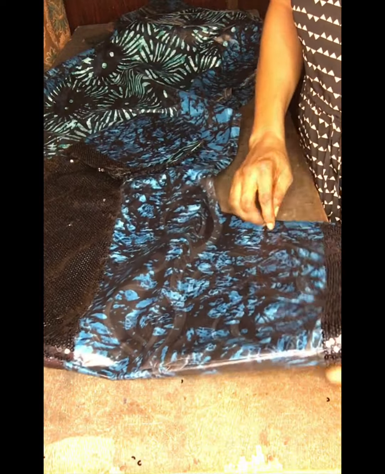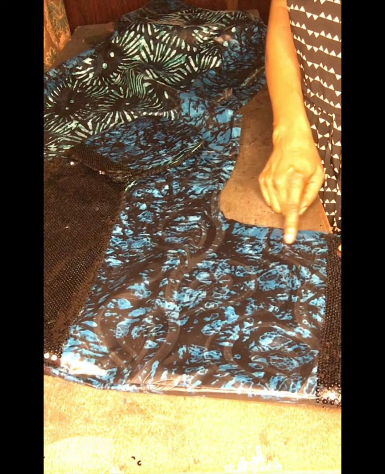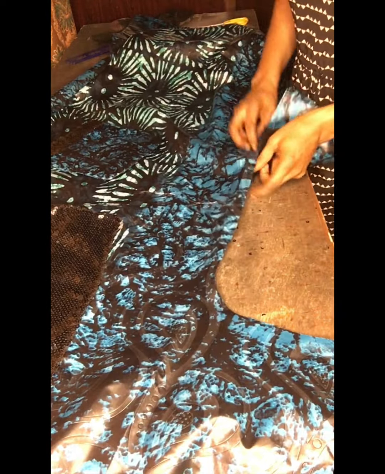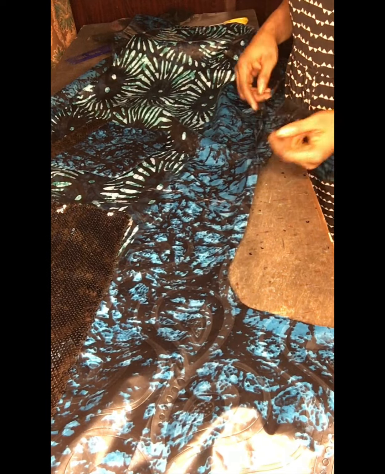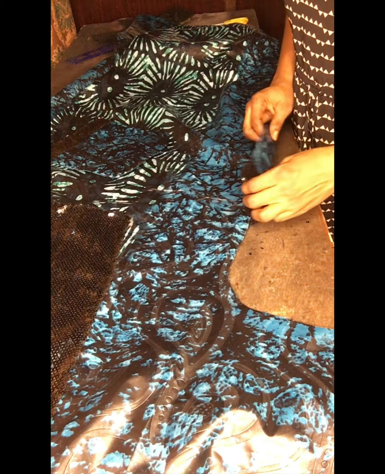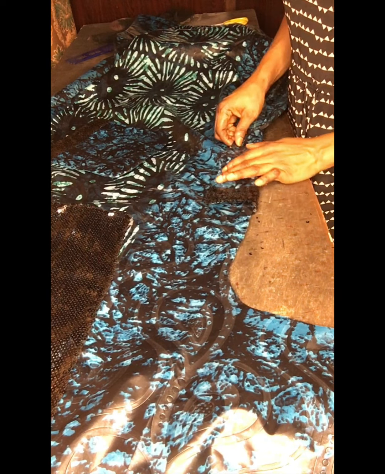So this is how I'm going to fix my pocket. I will sew from my armhole to where my pocket will end, so that I'll be able to open the dress. You know, I'm attaching the pockets to around where I'm going to stitch the side. So this is how I'm going to fix it.